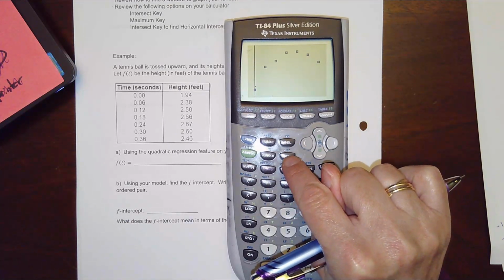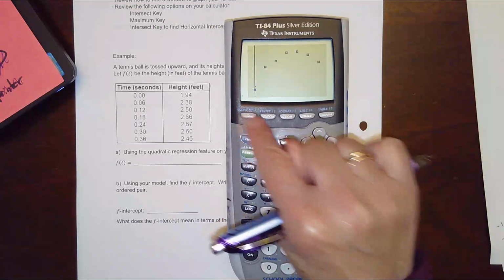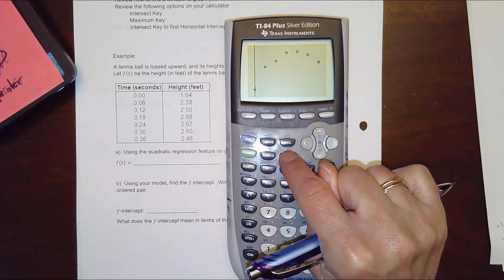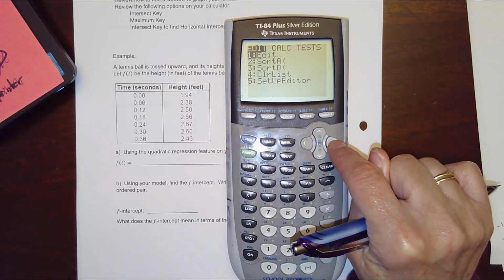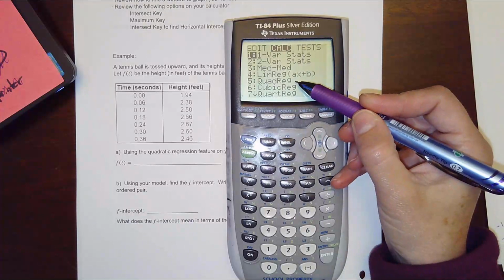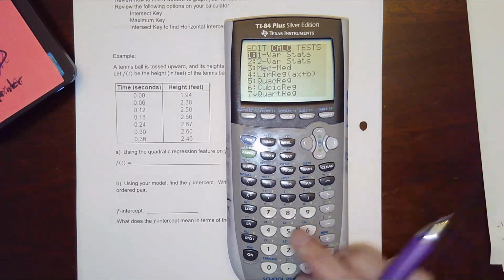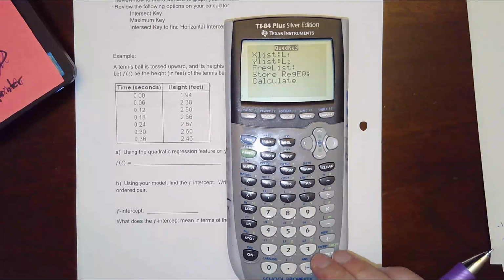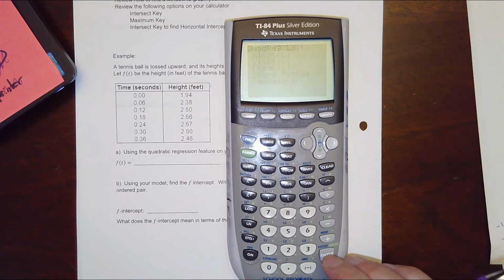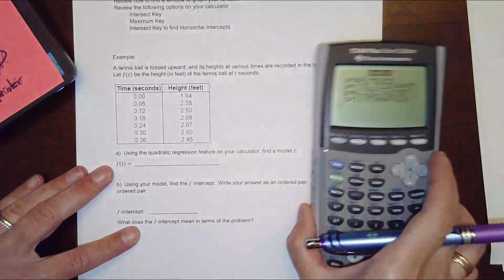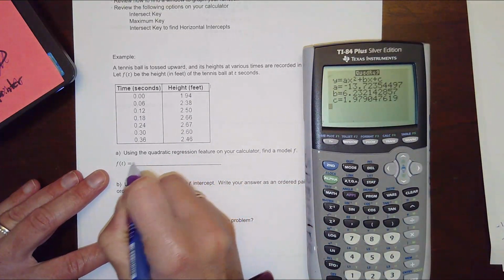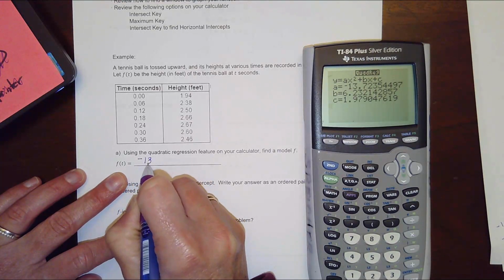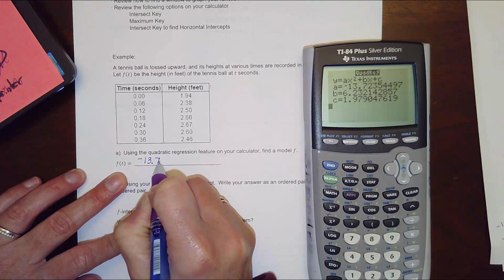The keyword is Stat. So far we've done Stat Plot, ZoomStat, and Stat. To make the regression model, we'll go Stat, Calc, and then we want the regression, not linear this time, but QuadReg. That's option number 5. I'm going to show you how to store the regression model in a minute, but let's just go ahead and calculate it. I'm going to round these to 3 decimals. This is in terms of t, not x.